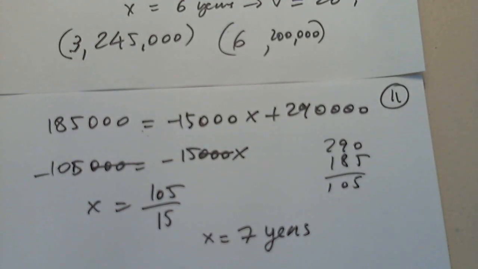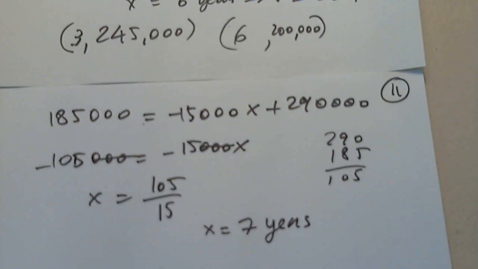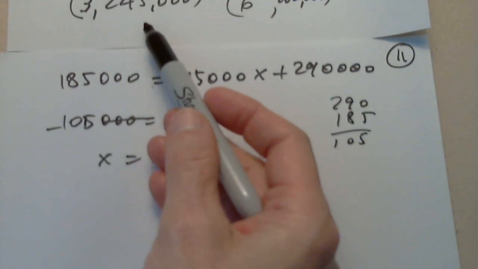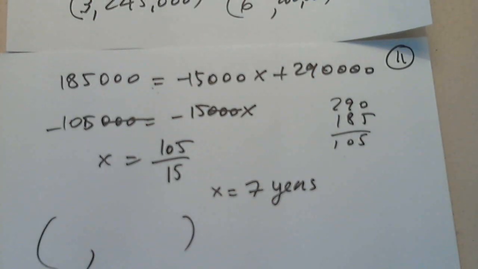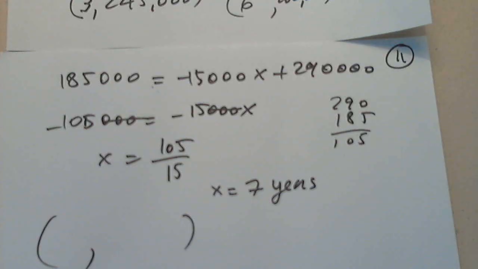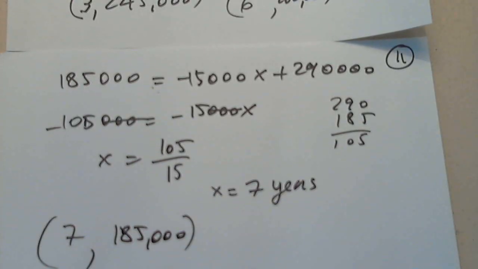Final question. Use the results from part A through C to list ordered pairs. We already did. We have the first ordered pair, we have the second ordered pair. Can anyone give us one more ordered pair that we just discovered a second ago? 7, 185,000. That's it.